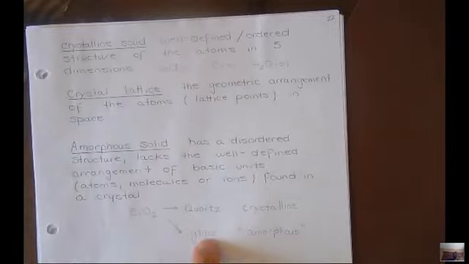In glass, you heat up sand. Okay, so Vineland, New Jersey is a famous place for making glass because the quality of the quartz sand is so good.